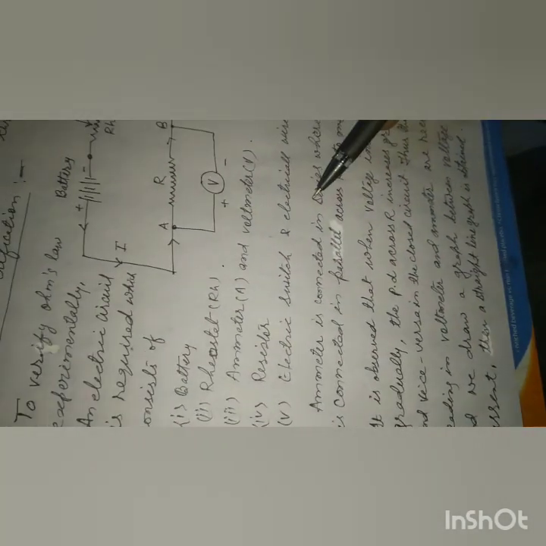Its experimental verification. If you want to verify Ohm's law experimentally, we have a setup circuit diagram which consists of a battery, rheostat, ammeter, voltmeter, resistors, electric switch and electrical wires. I have just drawn it to verify this. The ammeter is connected in series, as you can see here, and the voltmeter is connected in parallel across R to measure the potential difference.